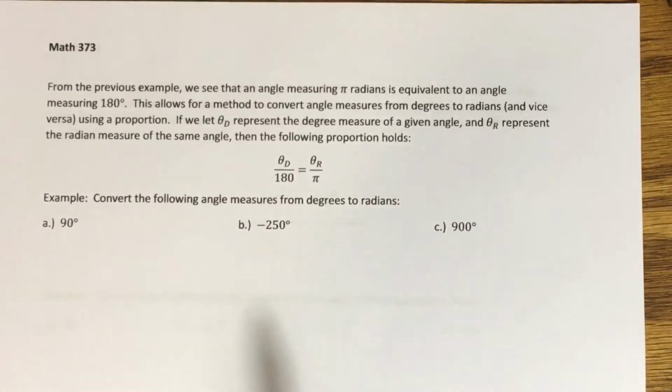Now, in that previous example, we worked out the radian measure of a full circle as well as a half circle. And we saw that it was easy to find the half circle just by cutting a full circle in half. So we went from 2 pi down to pi. But what about finding other angles in radian measure?